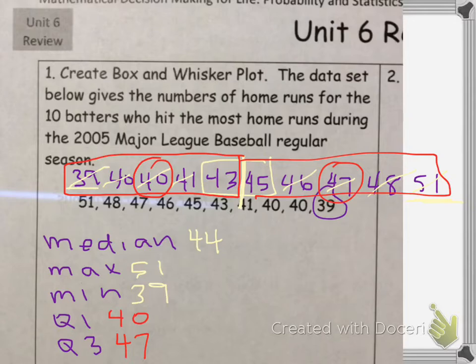Then you guys, it's just a matter of graphing this on a number line so that I have all of my values here. So I'm going to start here and say that's my minimum. So 39, 40, 41, 42, 43, 44, 45, 46, 47, 48, 49, 50, 51. We don't have to go up to 51. We only needed to go up to... No, we did need to go up to 51. Yeah, 51. So we're starting at 39 and going up to 51.